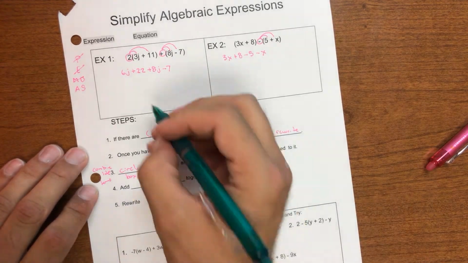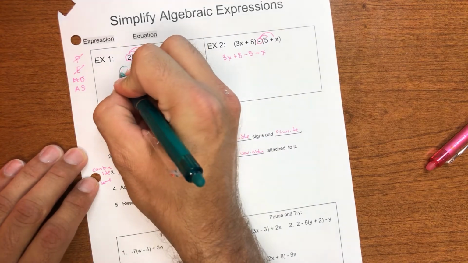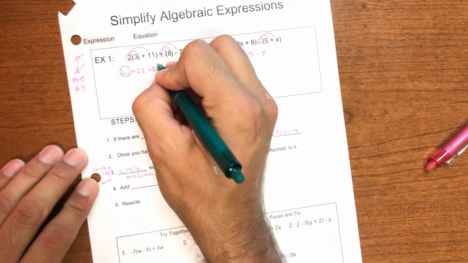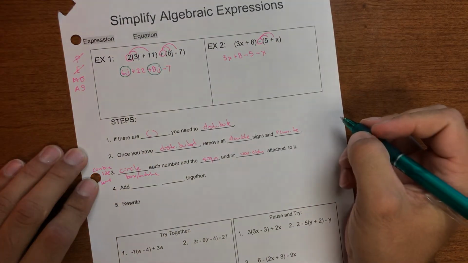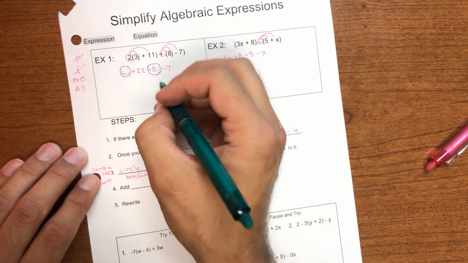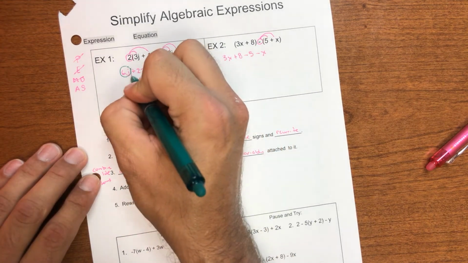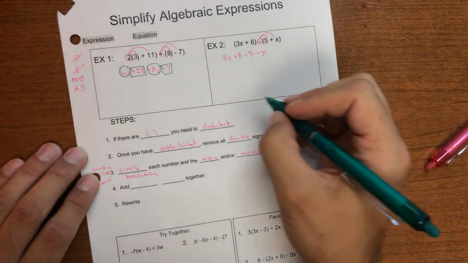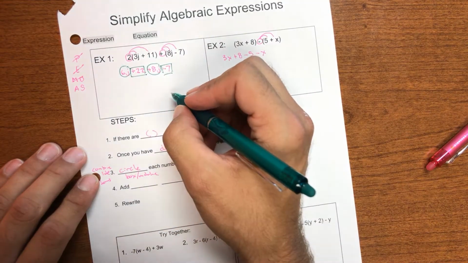So we're going to move up here to 6j. That comes first, so I'm going to circle it, and I'm going to look for any other j's. I've got a plus 22. I have a plus 8j right here, and then a minus 7. So all my j's are circled. And now I'm just going to box my plus 22, and I'm going to box my minus 7 to kind of keep them from getting mixed together here.